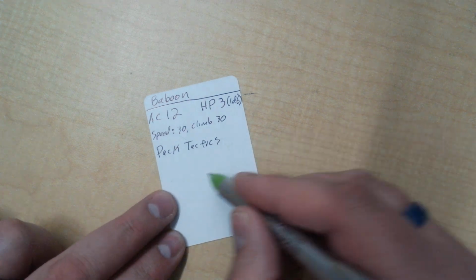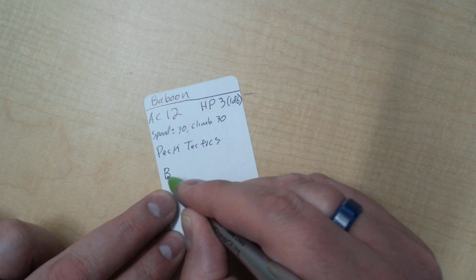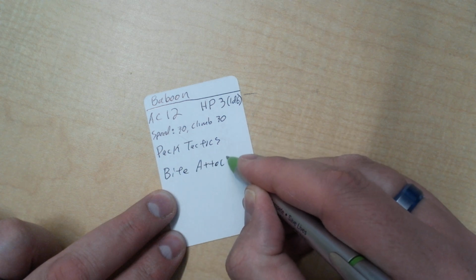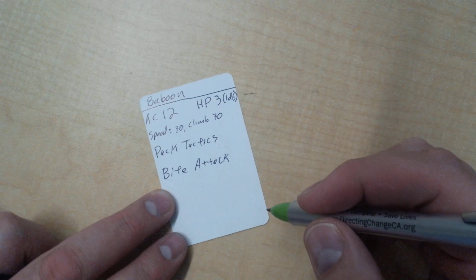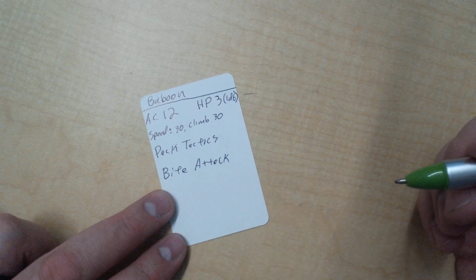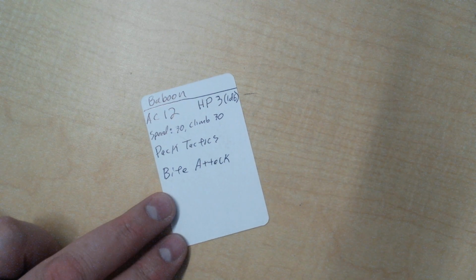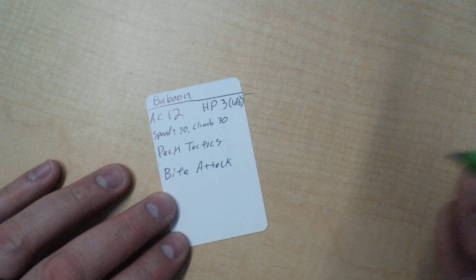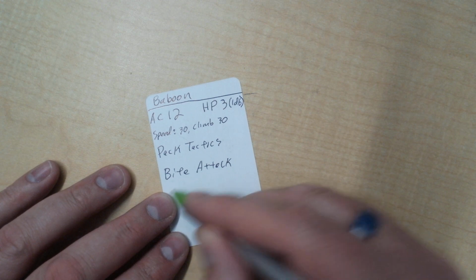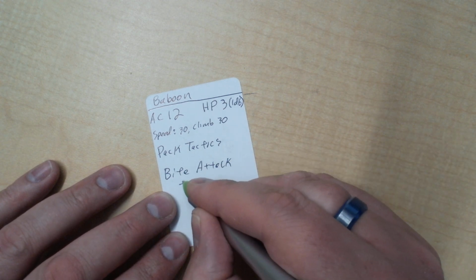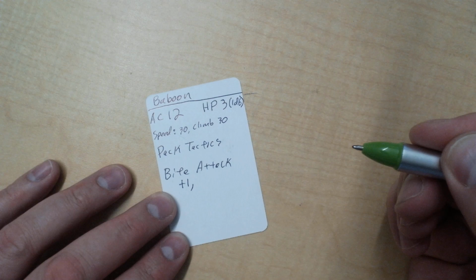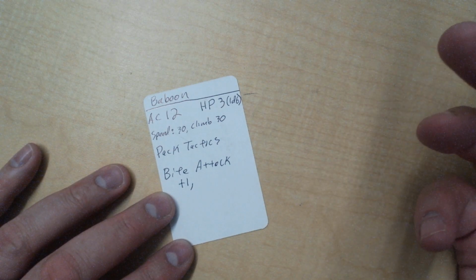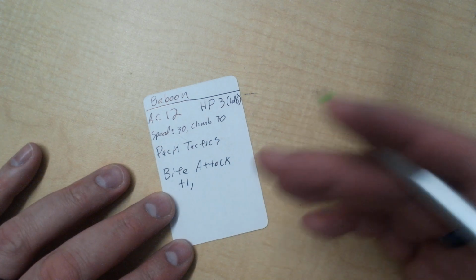Now, the only other thing is the bite attack, right? And I'm labeling it bite attack to help remind myself that it's an action, right? I guess they could get an opportunity attack, an attack of opportunity, a reaction, but it's the bite attack. It's +1 to hit, okay? We know it's only going to be one target because it's a bite, and the reach is 5 feet, so it can bite something that it's close to.